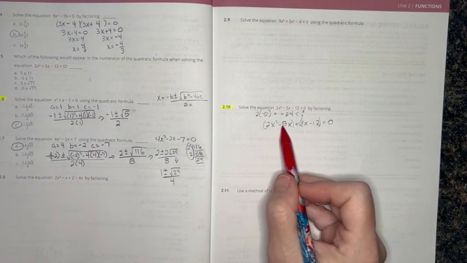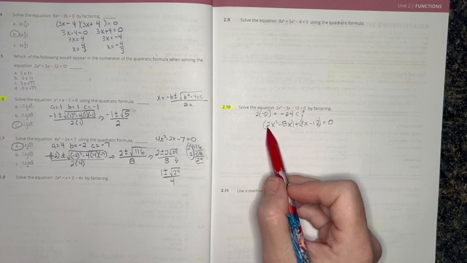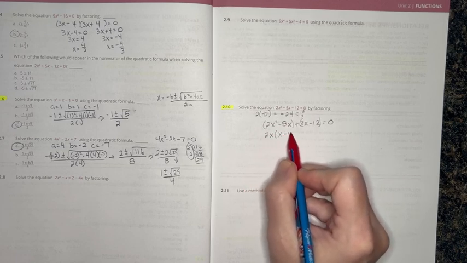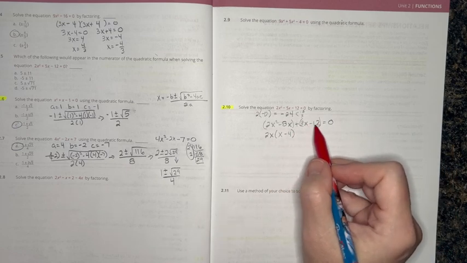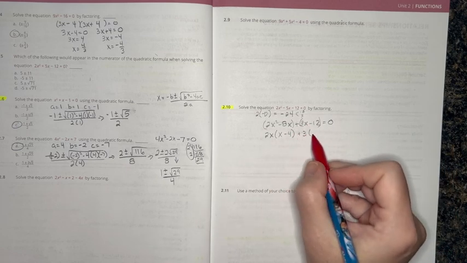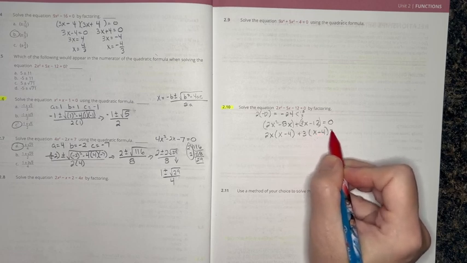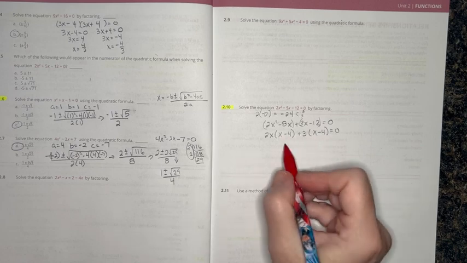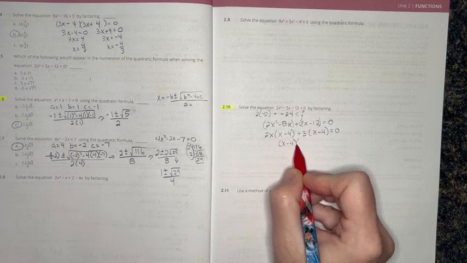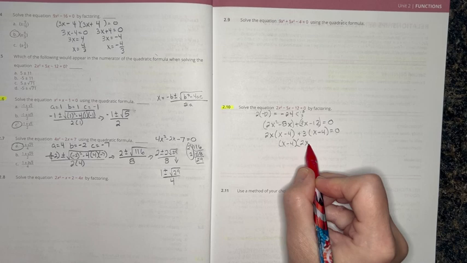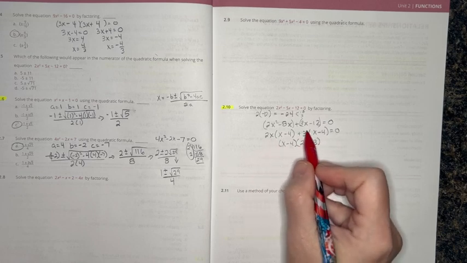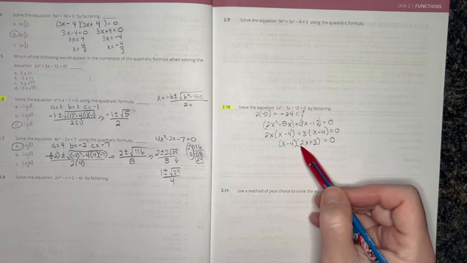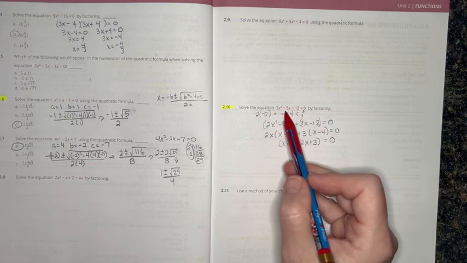Now, what factor do these 2 terms have in common? Well, they have a 2x in common, right? And that leaves behind an x minus 4. What do these 2 terms have in common? They only have a 3 in common, and that leaves behind an x minus 4. Now, this term and this term have a factor in common, and that's this x minus 4. So I'm going to factor out the x minus 4, and it leaves behind a 2x plus 3, right? 2x plus 3. And now we've actually factored it. If you went back and FOILed this back out, you would end up right back where we started.